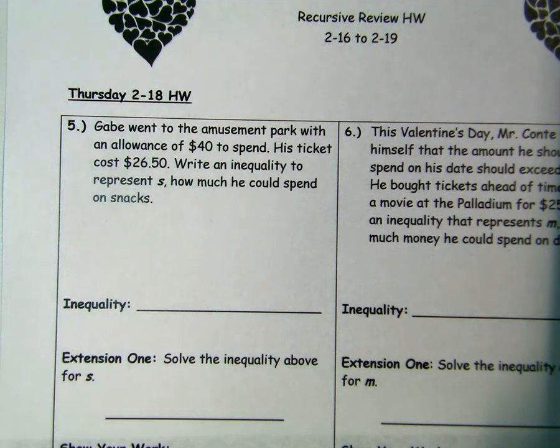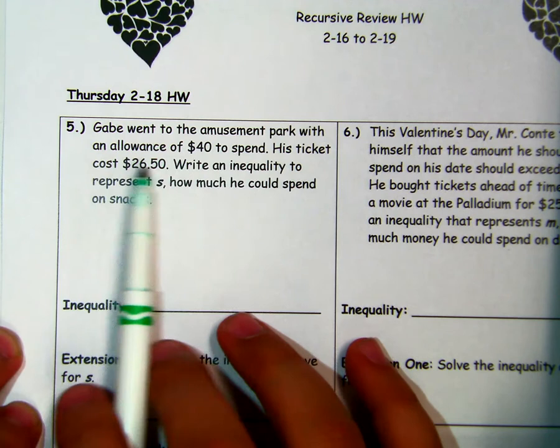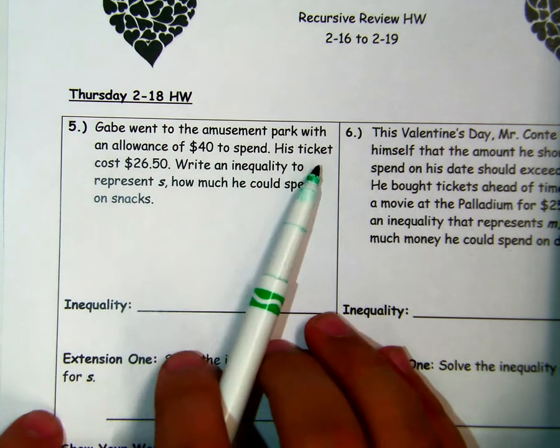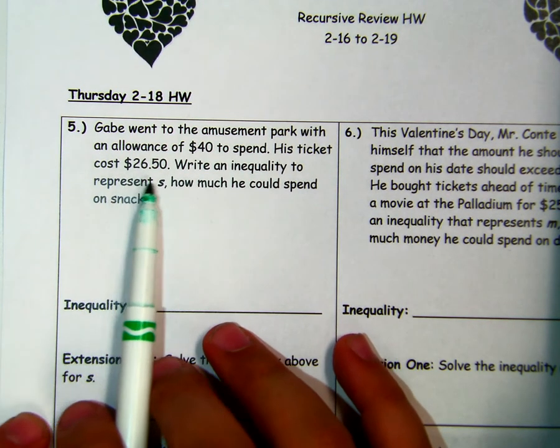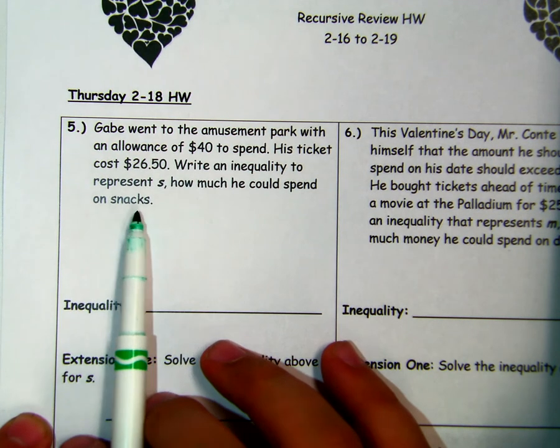Okay, so we have made it to Thursday's homework. Looking at number 5. Number 5 says that Gabe went to the amusement park with an allowance of $40 to spend. His ticket cost $26.50. Write an inequality to represent S, how much he could spend on snacks.